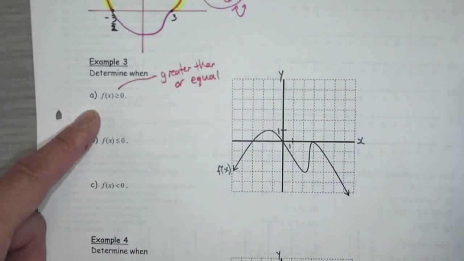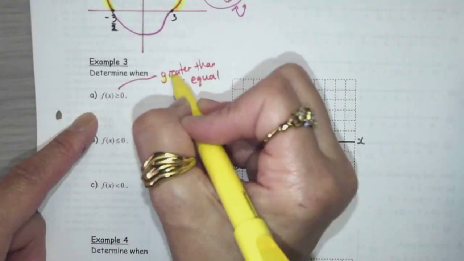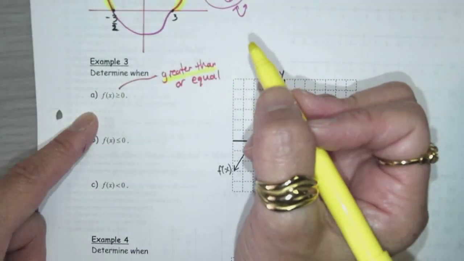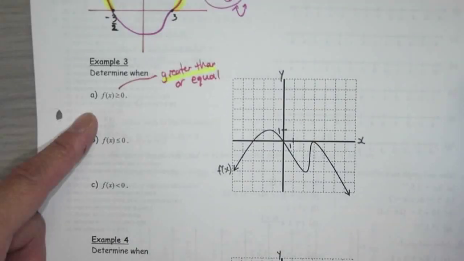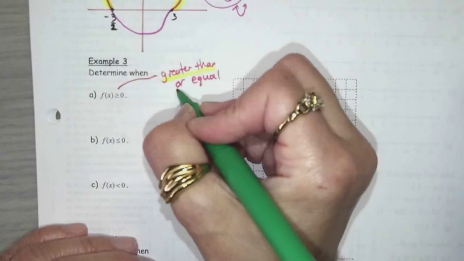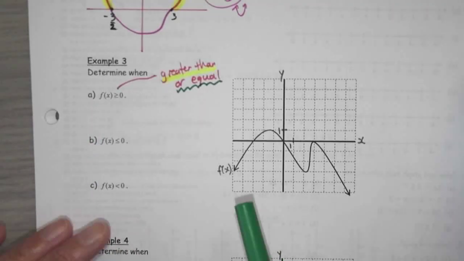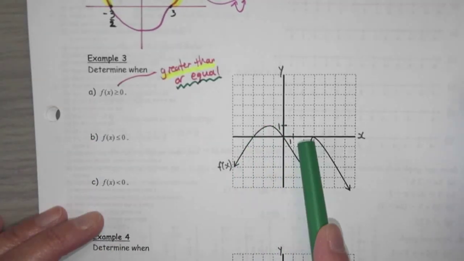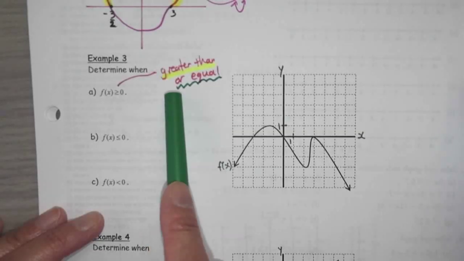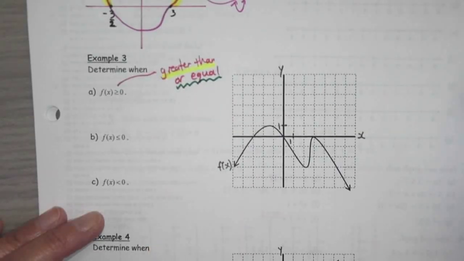So I want you to almost treat this as two separate. Greater than, okay, greater than or equal. And then we're going to do or equal. It's like two things you're looking for. I want to know when it's greater than it, and I want to know when it's equal to it. So picture it as two things. Okay, so I want to know when the function is greater than, right, the x-axis, or equal. So two separate bits here.